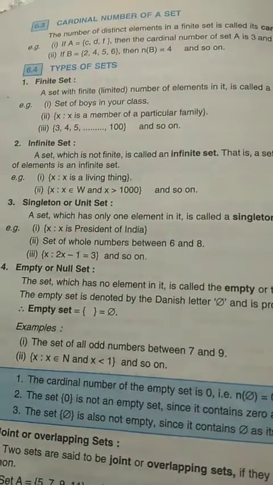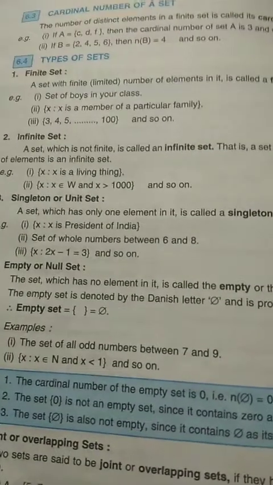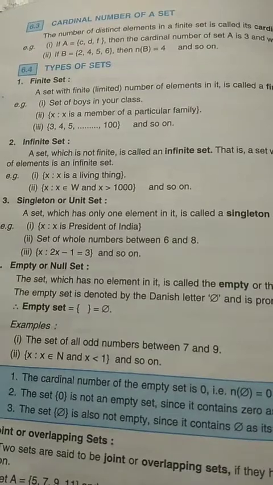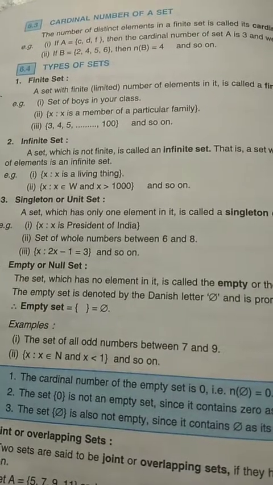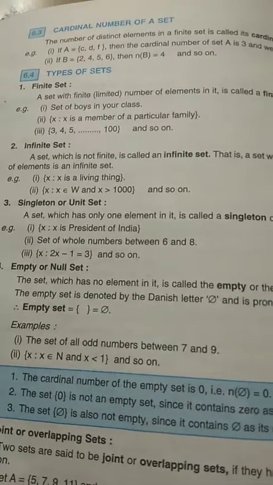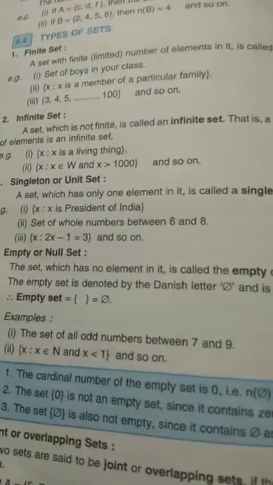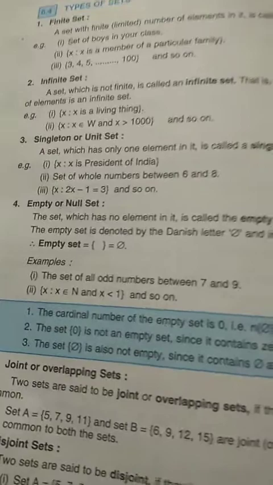Now infinite set can be set of natural numbers, set of whole numbers, it goes till infinity, so it is an infinite set. Except that x is a living thing. They have given some examples. You can see any other example and you can think of any other example as well.